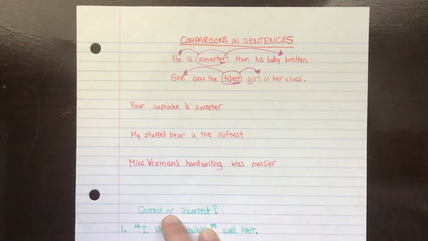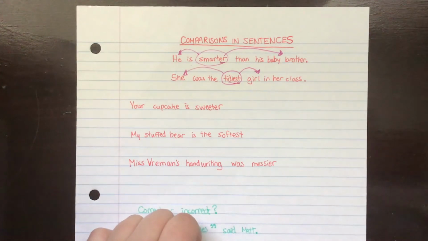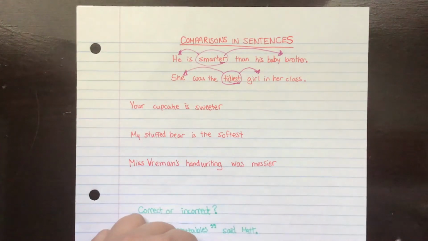So once again, we need two of those things in order to make that a proper comparative sentence. So in your textbook today, you will have some questions that tell you to complete the sentence to make it a proper comparison. And they'll look a little bit like these three here. So we're going to try those out together.